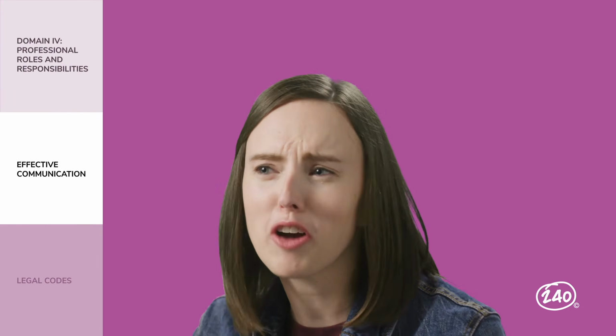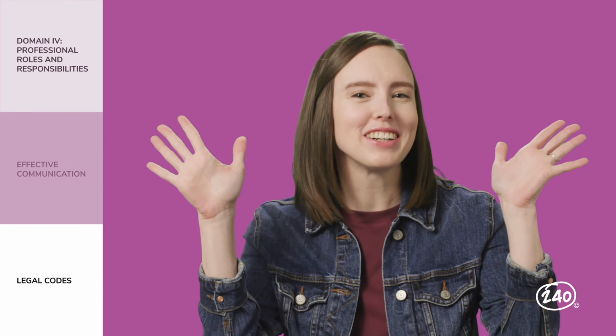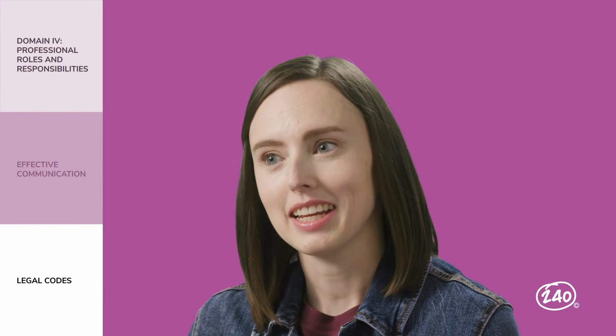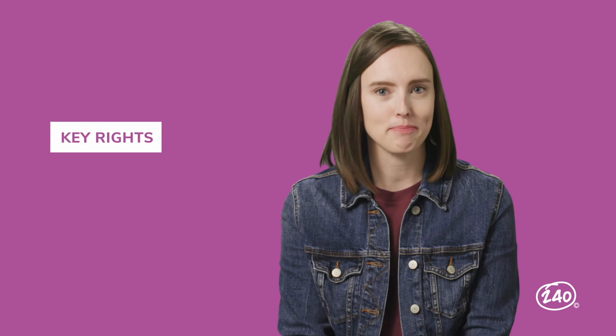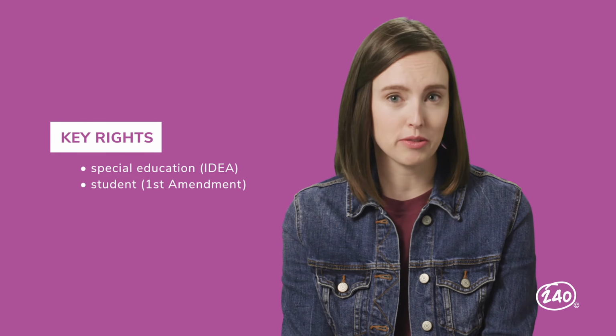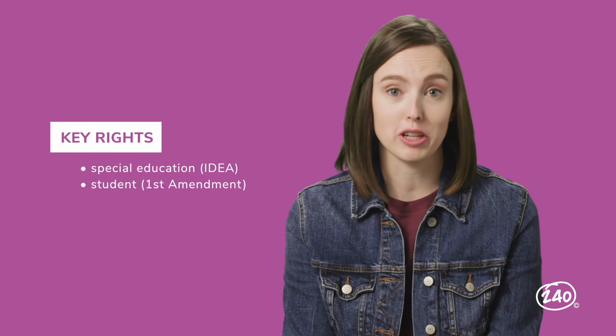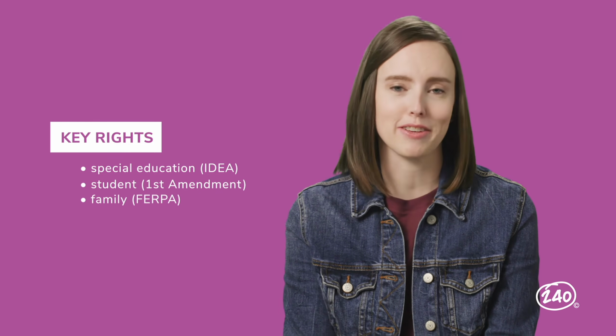And now for what you've all been dying to learn about. Give it up for legal codes! All right, it is boring stuff, but it will come up. Let's look at rights and responsibilities. First, the rights. Make sure you know your SPED rights, like IDEA, student rights, like the First Amendment giving them freedom of speech, and family rights, such as FERPA to protect information.